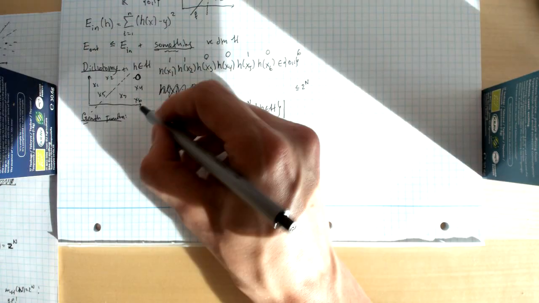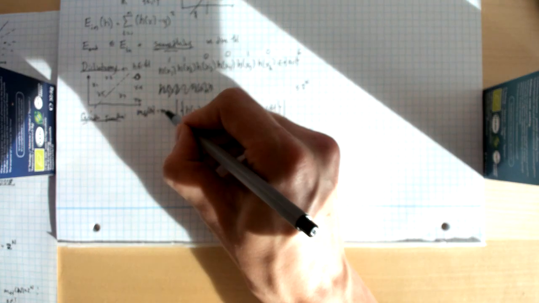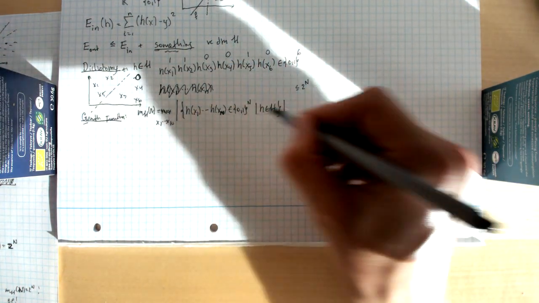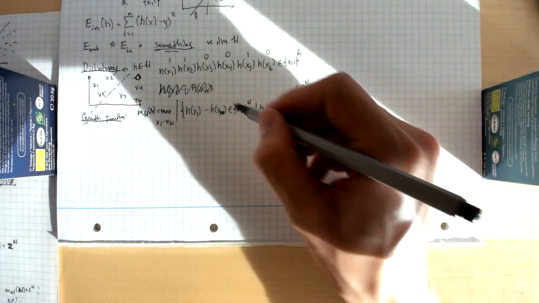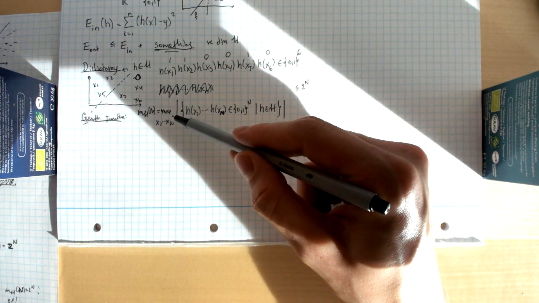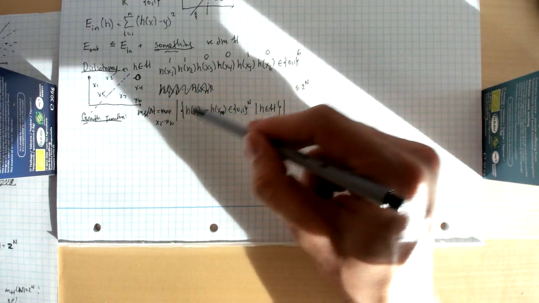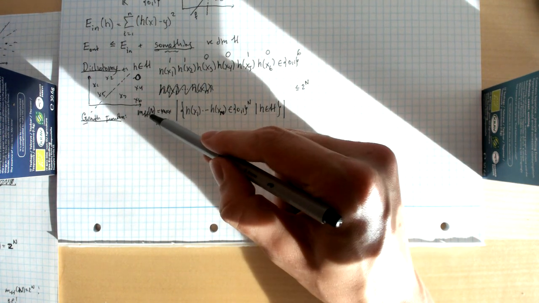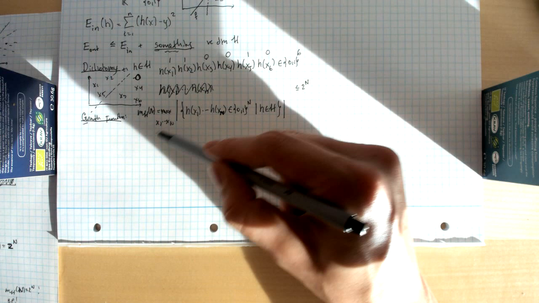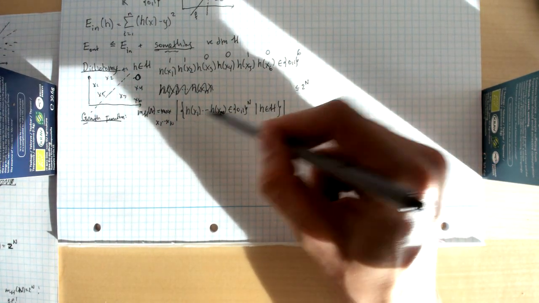So the growth function is the max of x1 through xn of the cardinality of this guy. Why are we maxing? Well, some intuition is we don't want the dependency of this guy on a single data set. So we just say, for n points, what is the largest number of dichotomies we can generate from the hypotheses.